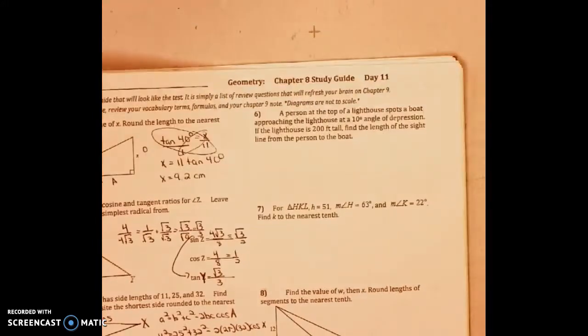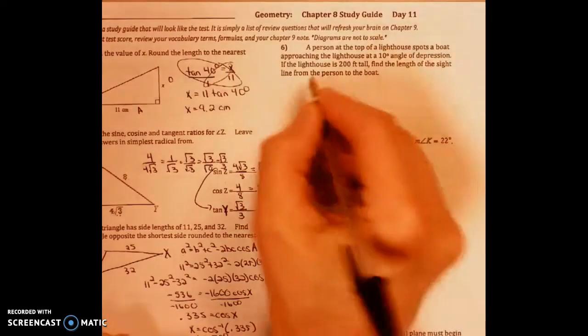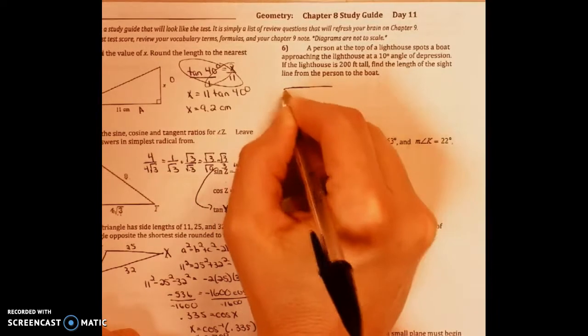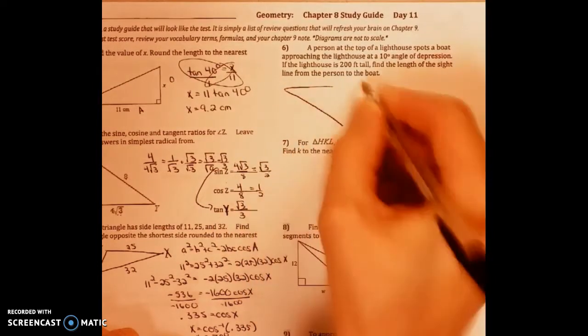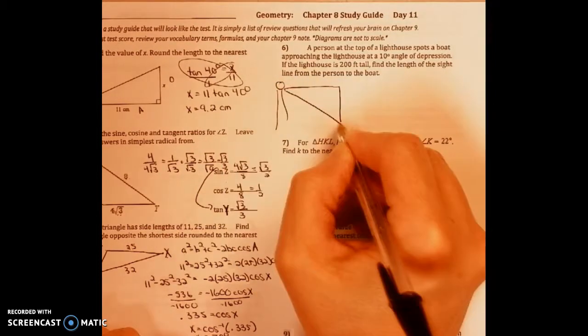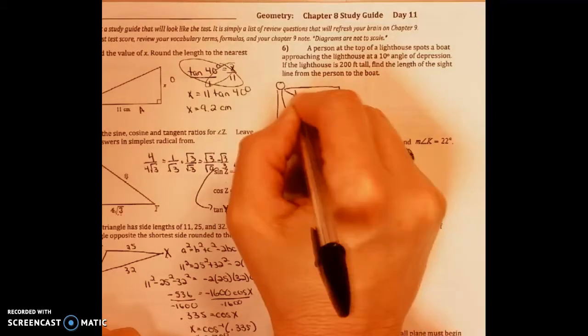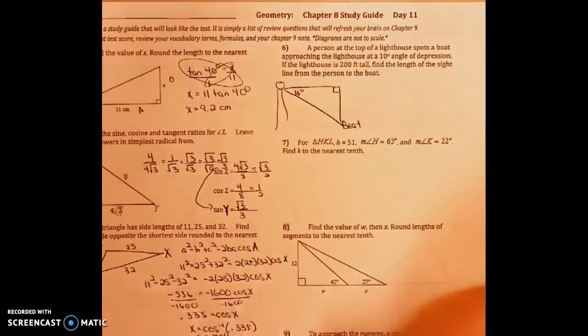Okay, moving on to question number 6. So I kind of skimmed through the question. It says angle of depression. So that means I'm looking out and I'm looking down. So here is the lighthouse and here is the boat. They tell me it's a 10-degree angle of depression.